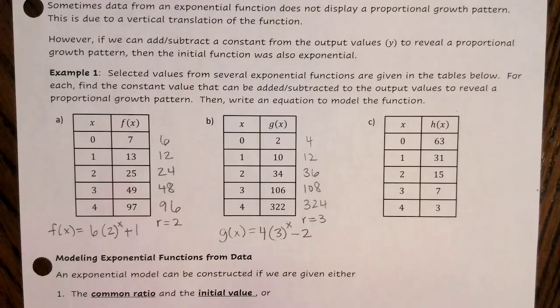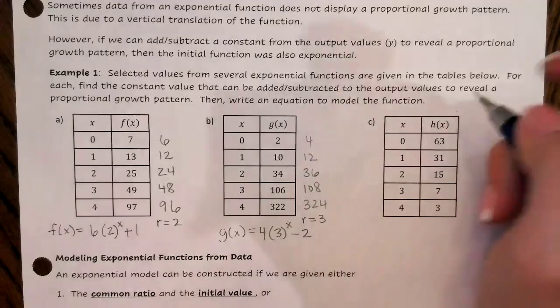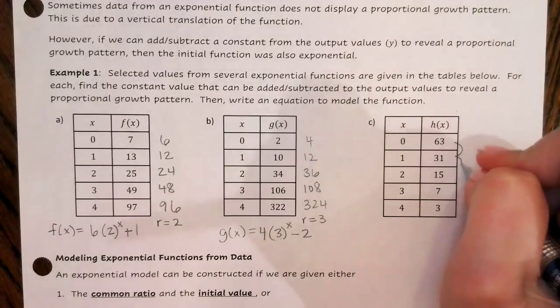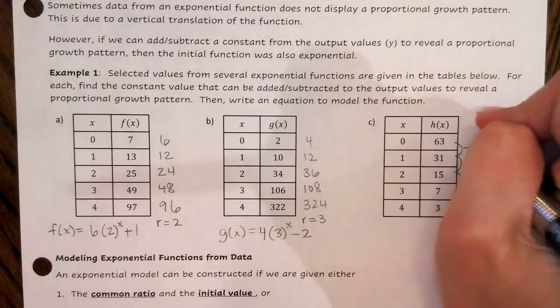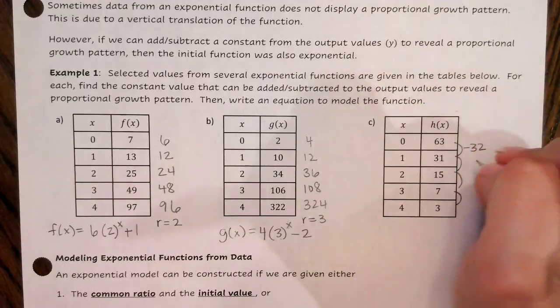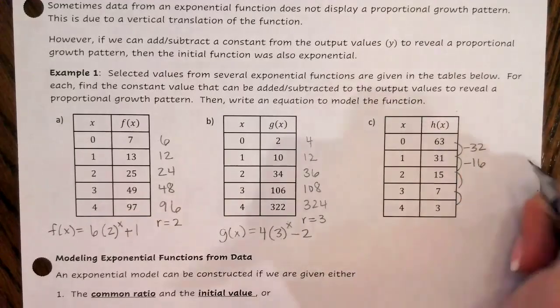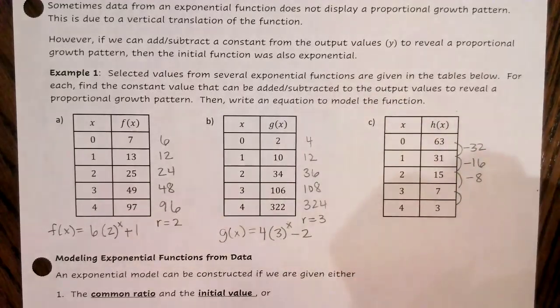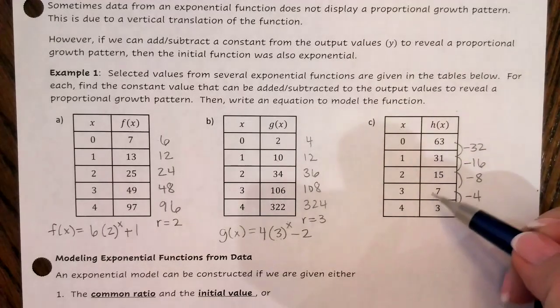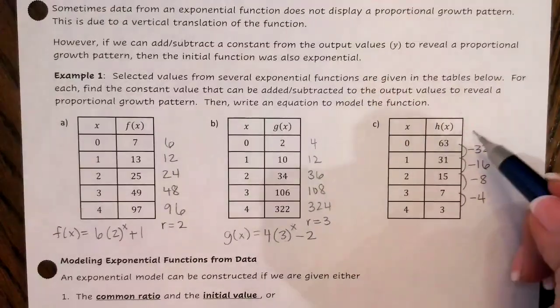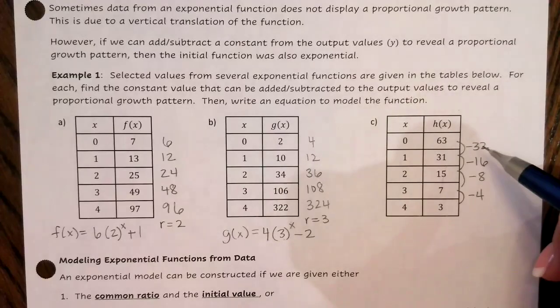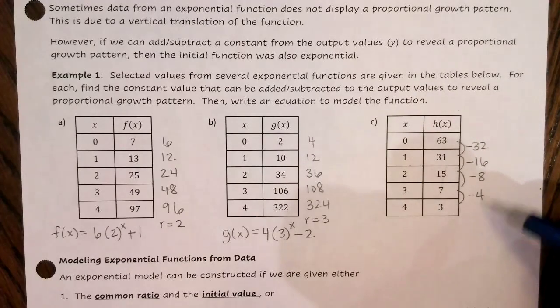I do want to show you some other options just in case you can't recognize that vertical translation that's being added or subtracted. You could find your differences here on the table like we have in the past. This went down by negative 32, this went down by negative 16, negative 8, and negative 4. So I found my differences in my y's here, and I have equal lengths on my x. That's why I can do that. Then you're able to see that common ratio better.